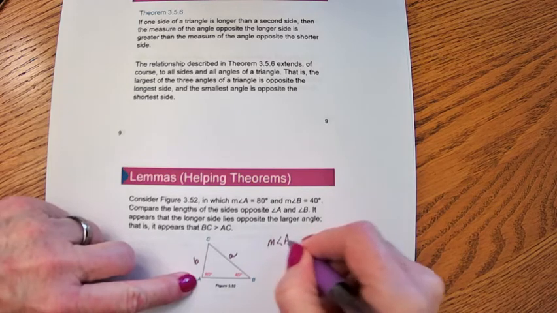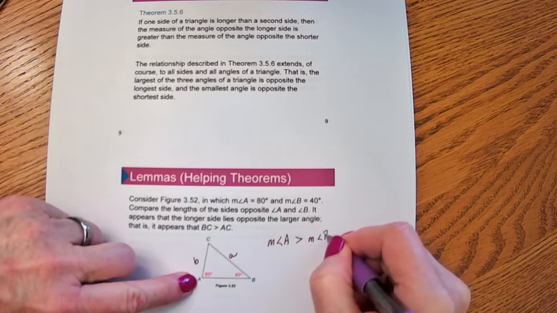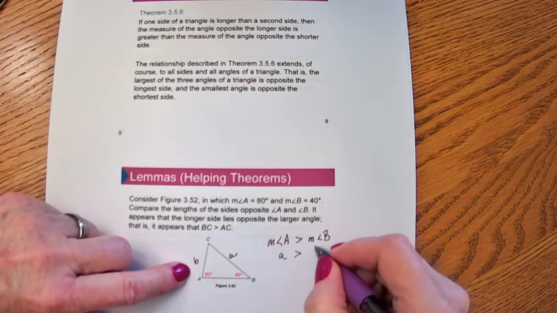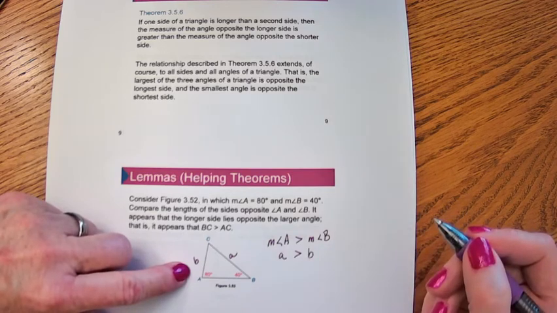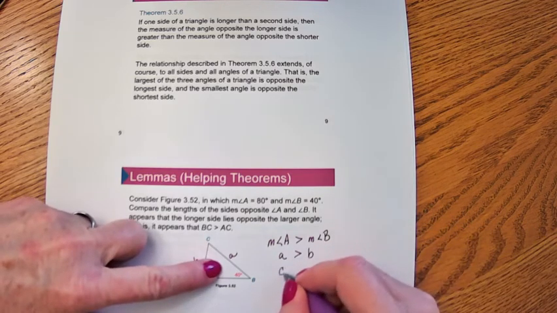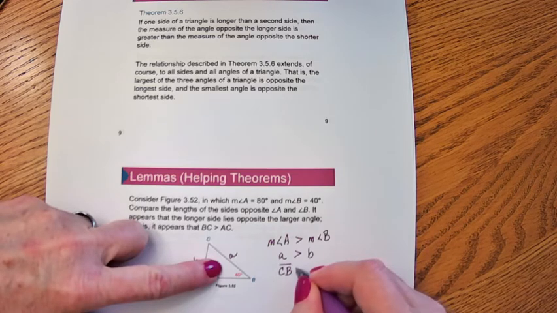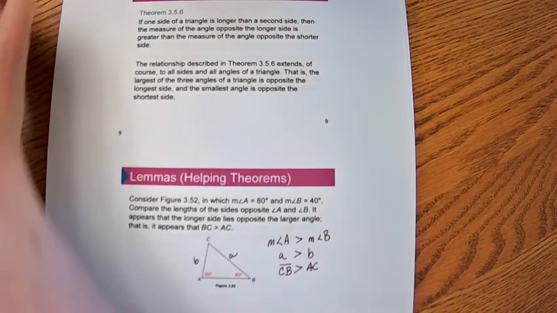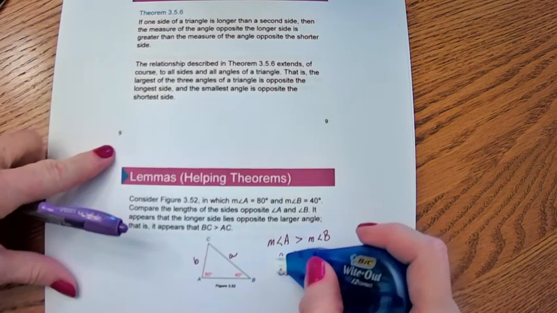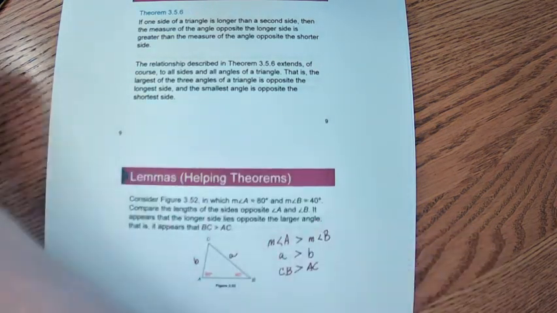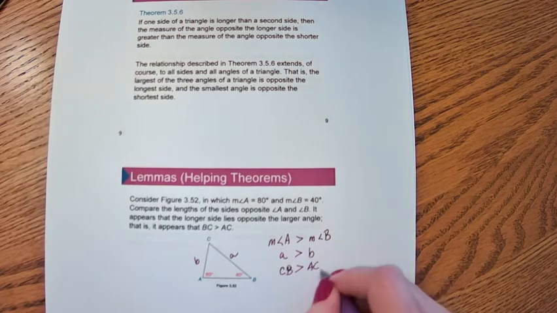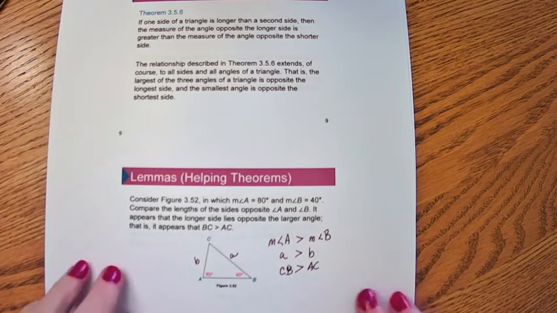Well, since the measure of angle A is bigger than the measure of angle B, that must tell me that side A is bigger, longer than side B, which tells me CB is greater than AC. And I made a mistake there. We're talking about the measure, so we do not want the bar up there. The measure of segment BC is greater than the measure of AC, using the inequalities.